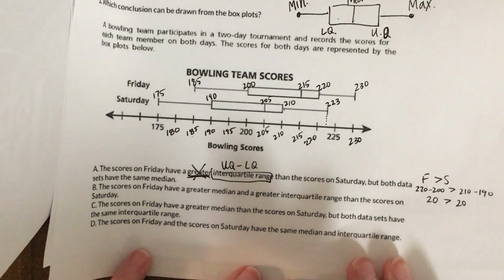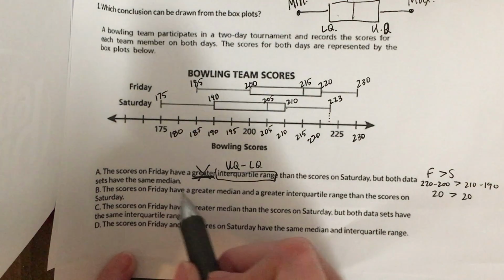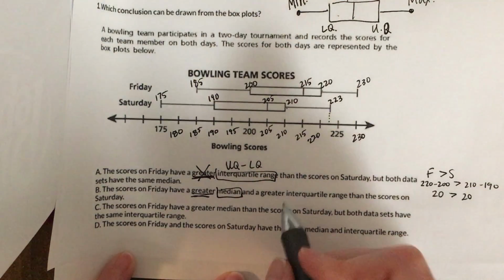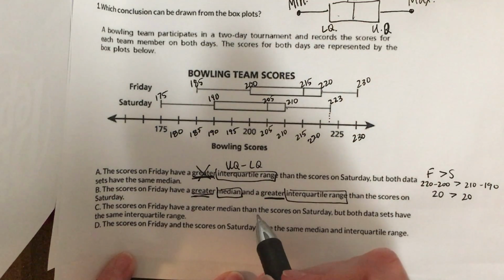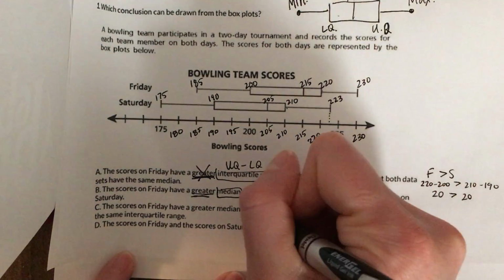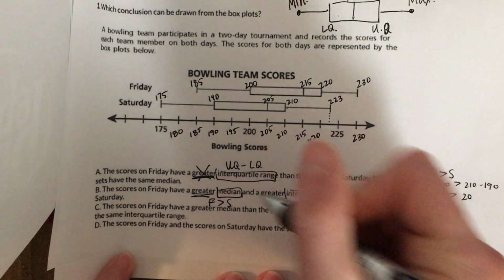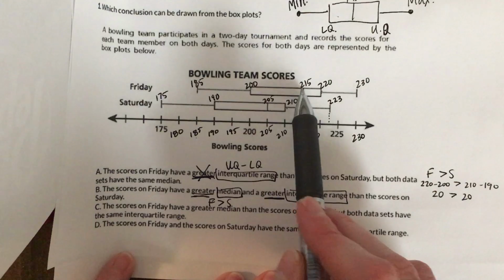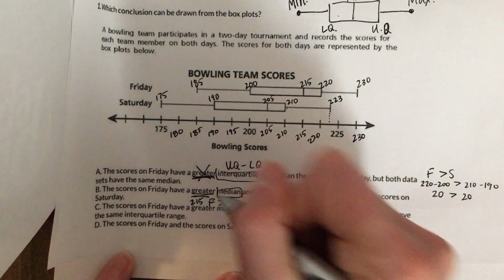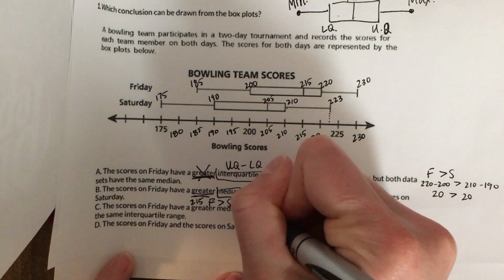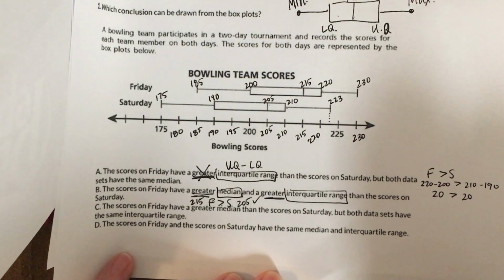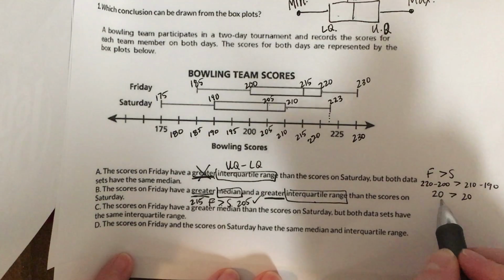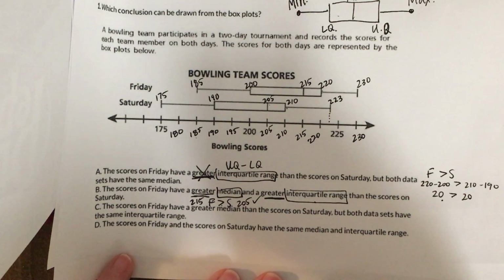Okay, let's look at answer choice B. The scores on Friday have a greater median and a greater interquartile range. Okay, so greater median. Friday's median is greater than Saturday's. Let's see if that's true. Friday's median was 215 and Saturday's was 205. Is 215 greater than 205? Yes. The interquartile range we already found. Do they have a greater interquartile range? No, they're equal, so that's not true.